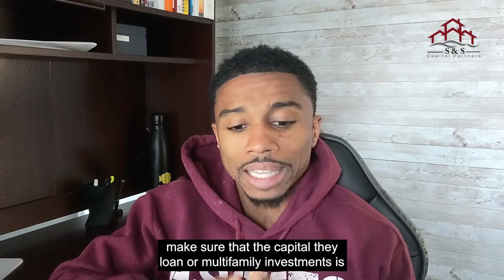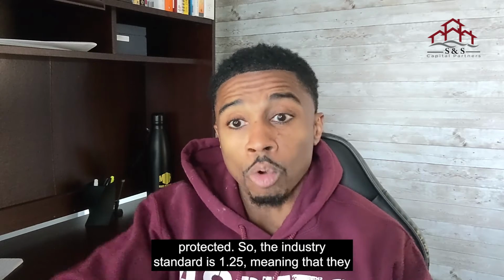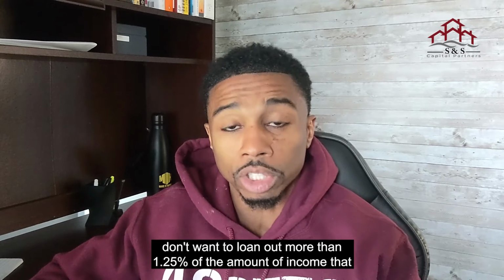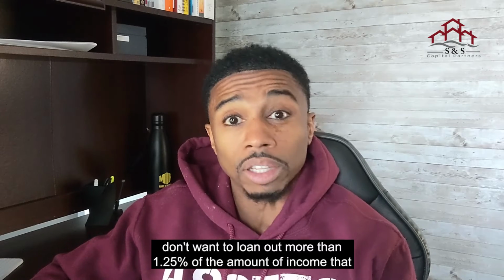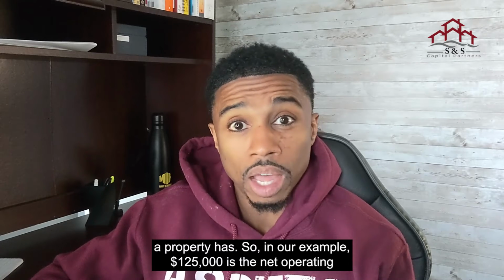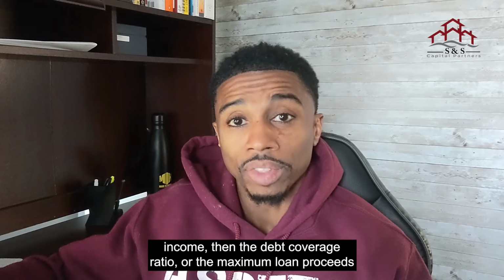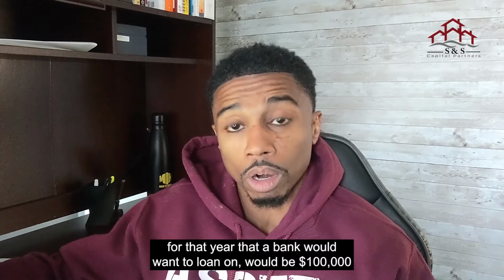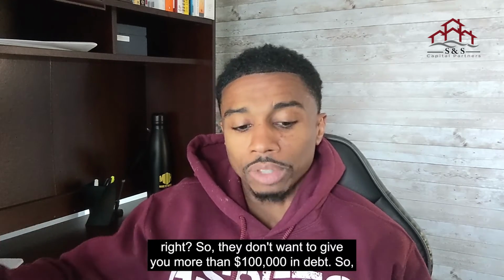That's easy math, and it's what you want to know because lenders want to make sure that the capital they loan on multifamily investments is protected. The industry standard is 1.25, meaning they don't want to loan out more than the income a property has can support. In our example, $125,000 is the net operating income, and the maximum loan proceeds for that year that a bank will want to loan on will be $100,000. They don't want to give you more than $100,000 in debt.